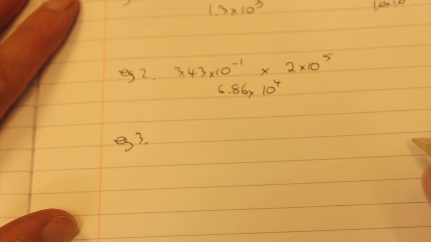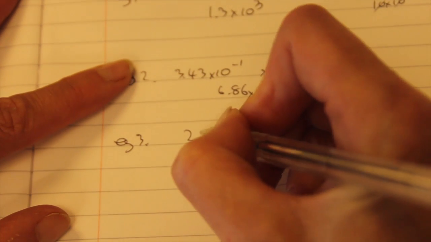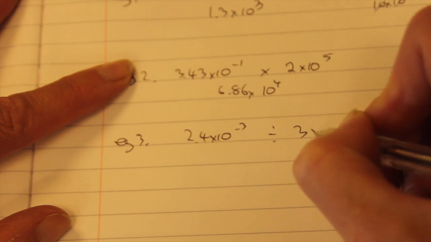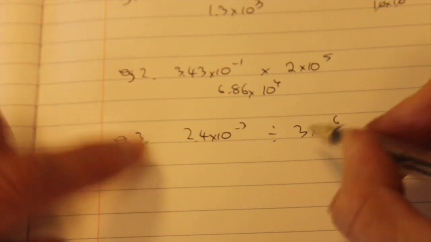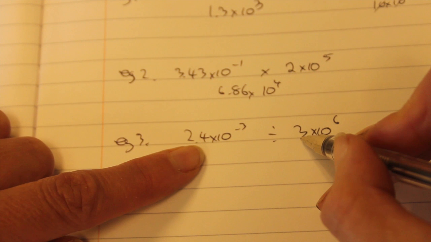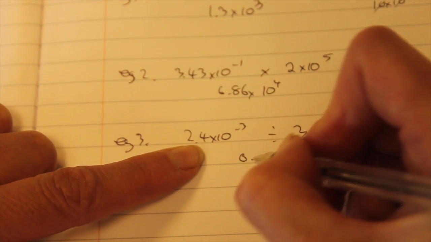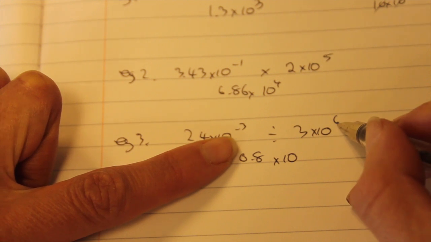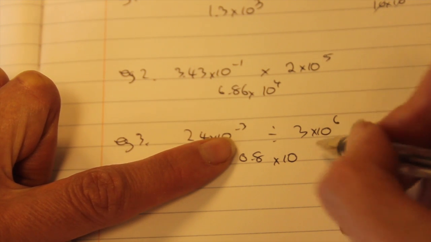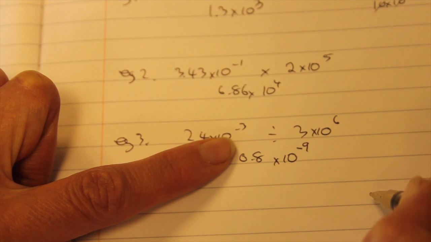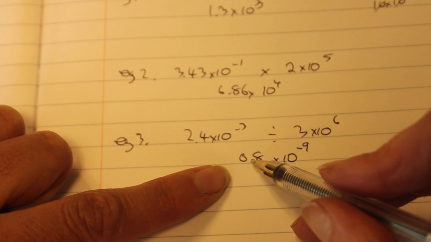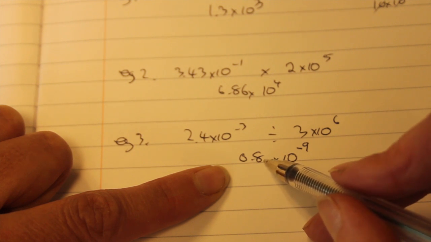Let's look at some of the ones which don't work out just as easy. So for example 3, if I had 2.4 times 10 to the minus 2, divided by 3 times 10 to the 6. So doing the number part, 2.4 divided by 3 is 0.8 times 10. You're dividing, so subtract the powers. Minus 3 take away 6 is minus 9. Now that is not in standard form. So I need to move this forward 1.